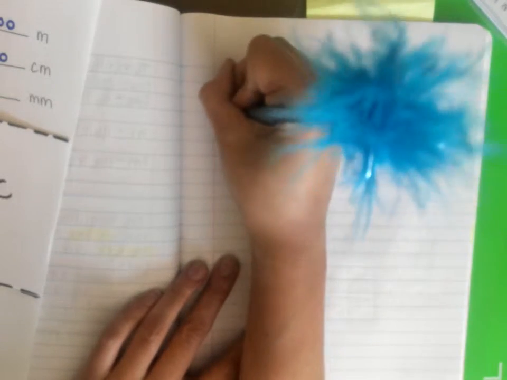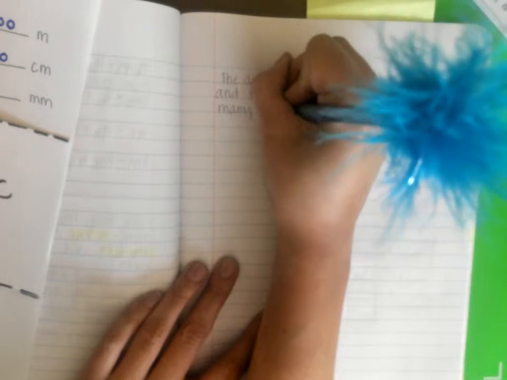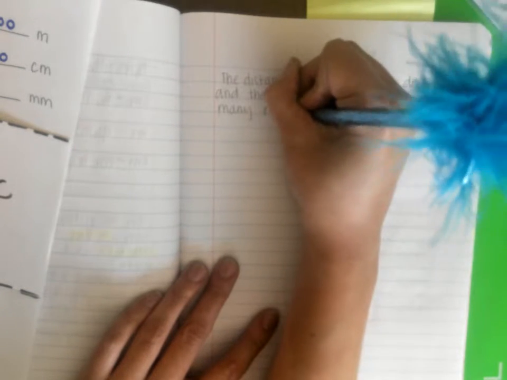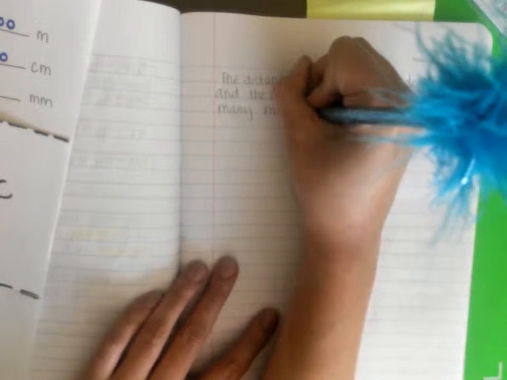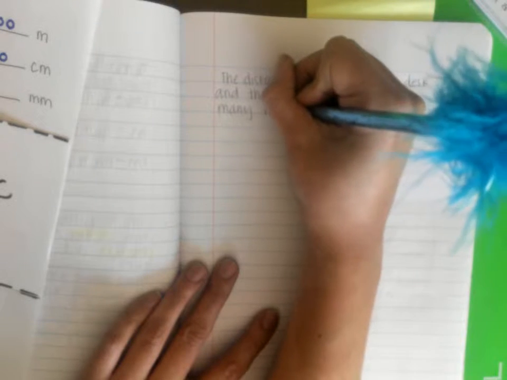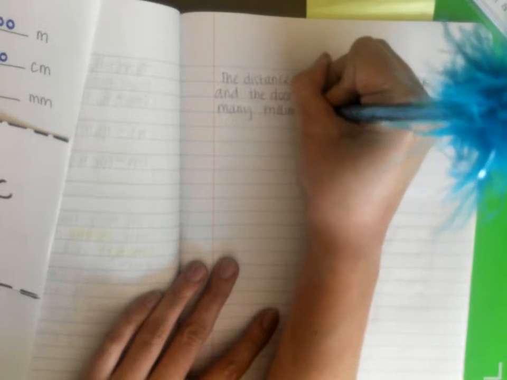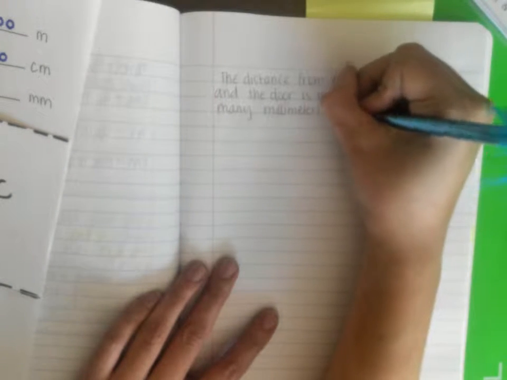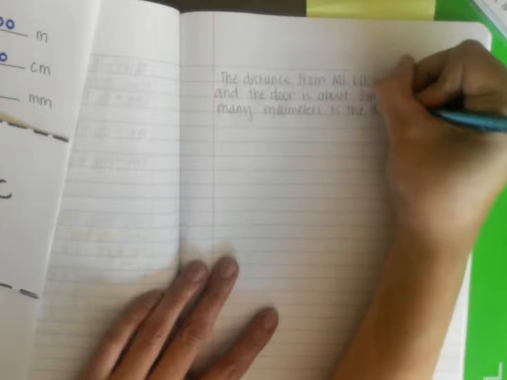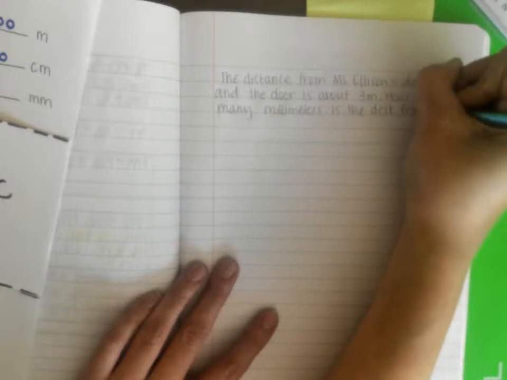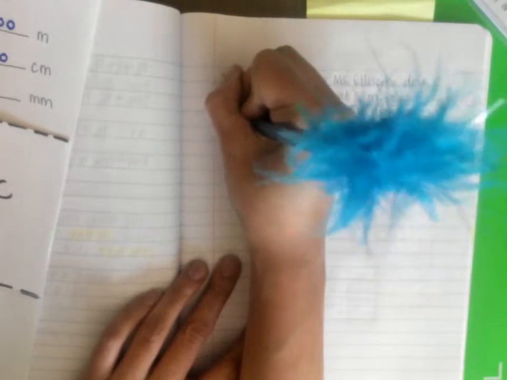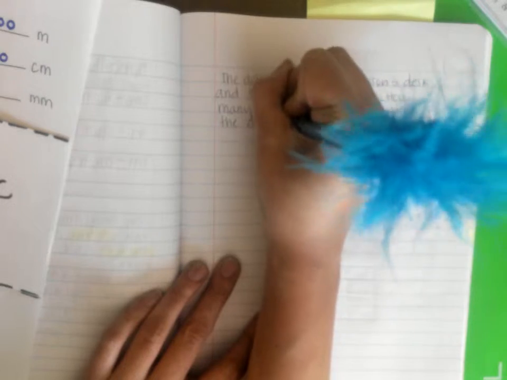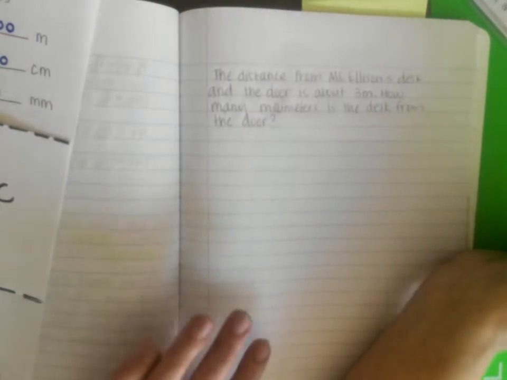How many millimeters is the desk from the door?